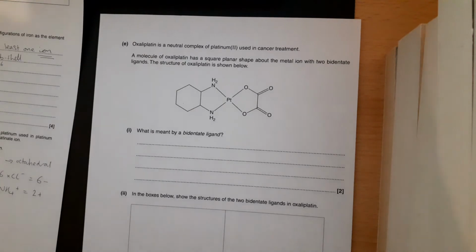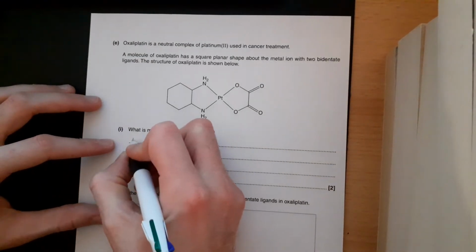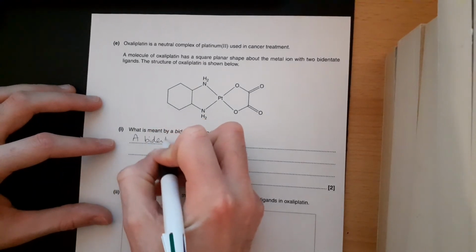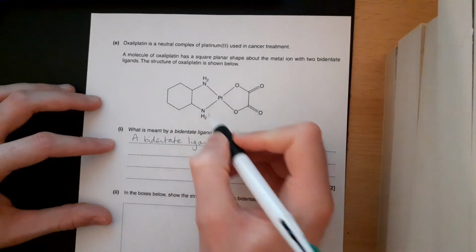What is meant by a bidentate ligand? So a bidentate ligand, you can see from the diagram, is forming 2 bonds.